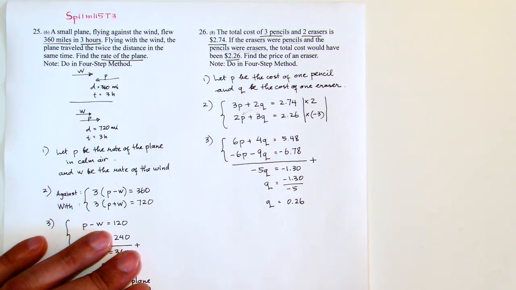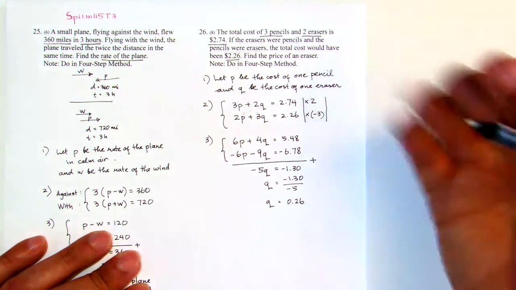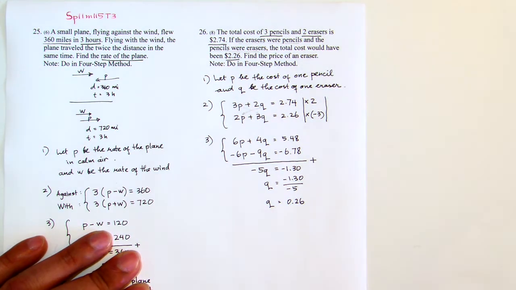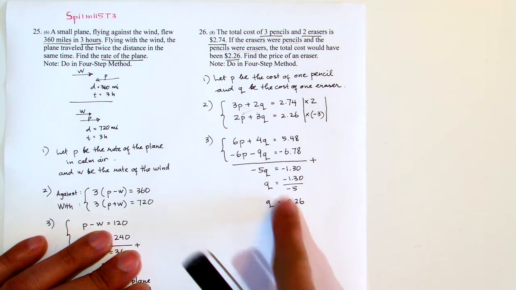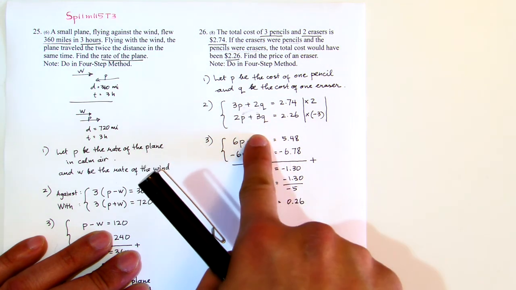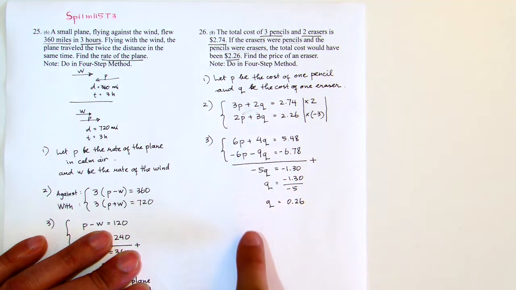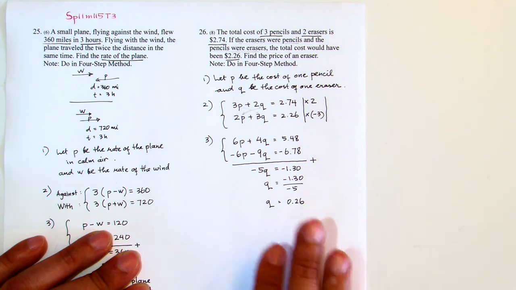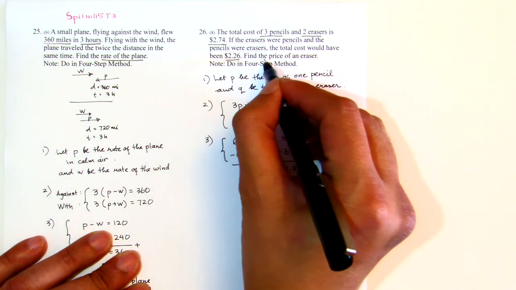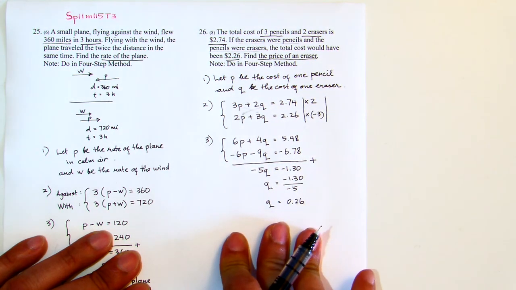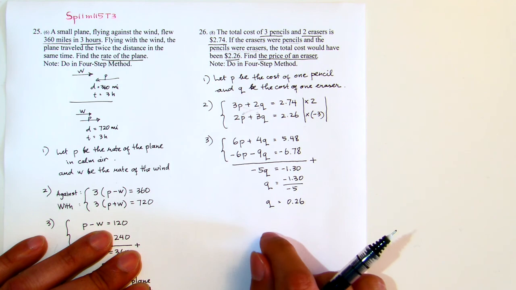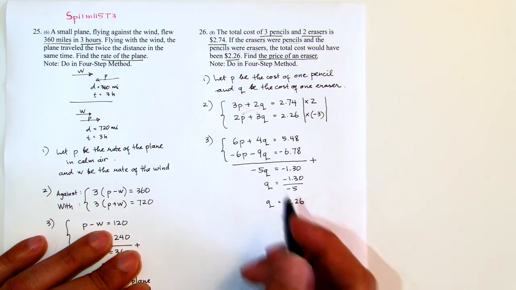Now, of course, if the question were indeed the price of an eraser and the pencil, what you will do is plug this $0.26 into either one of the equations, either one of them will be okay, and solve for P. But in this question it is not necessary because the question only asks for the price of an eraser. So once we get the Q, which was defined to be the cost of one eraser, we are basically done.